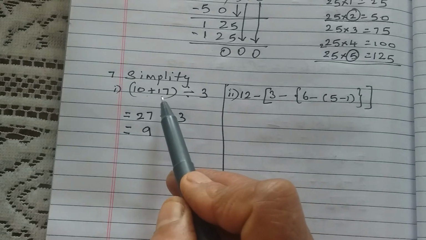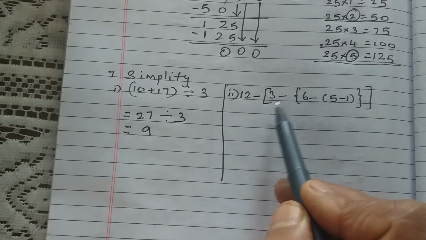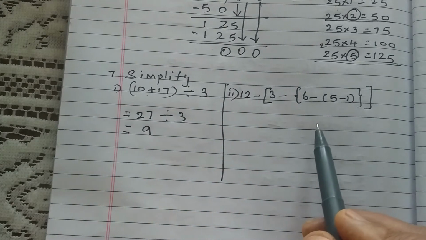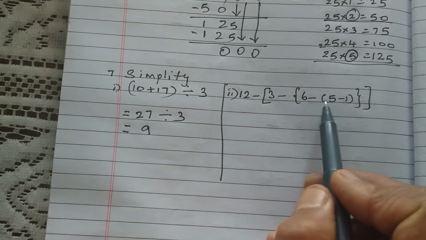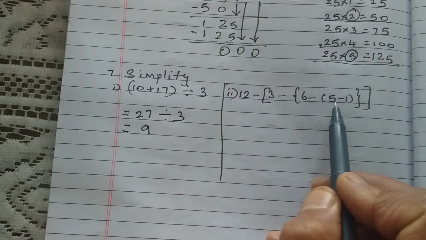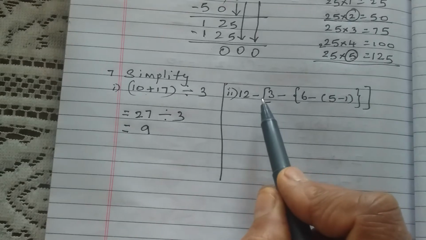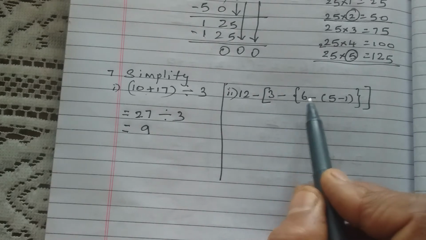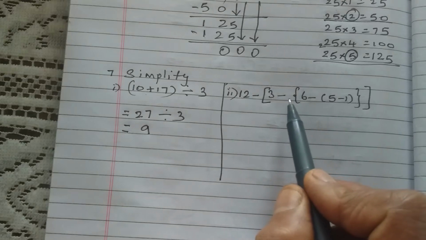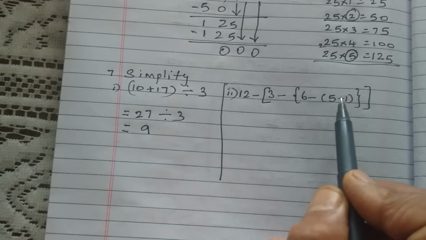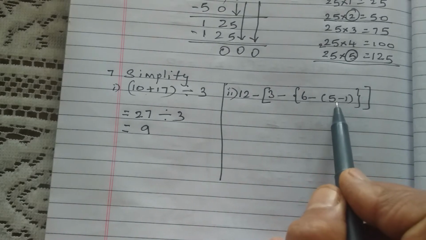In the previous one we had only one bracket. But here there are 3 brackets, one inside the other. In such a case, the innermost bracket has to be done first. The inside bracket, not the outer bracket. Sometimes we do 12 minus 3, 6 minus 5. We should not do it that way. We have to start from the innermost bracket.